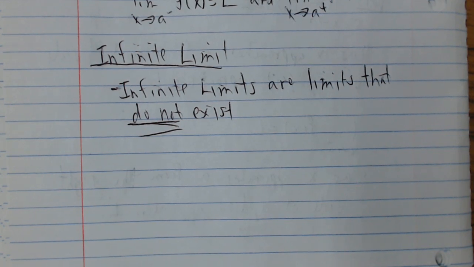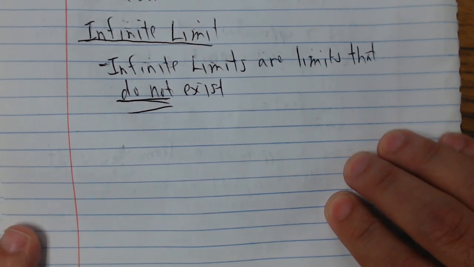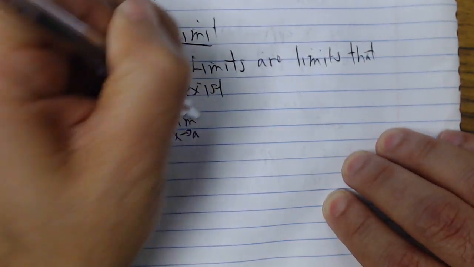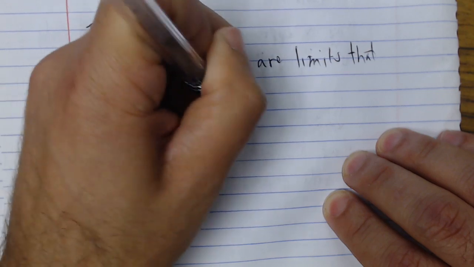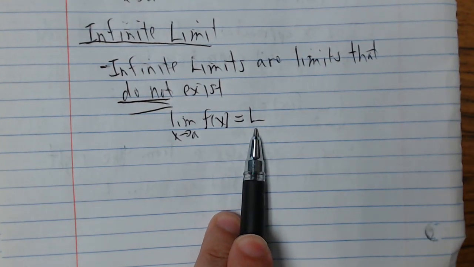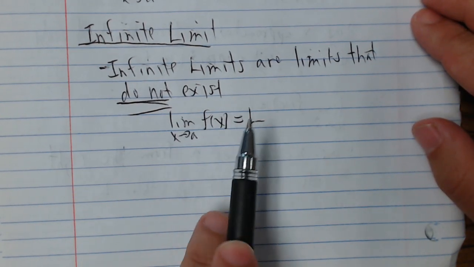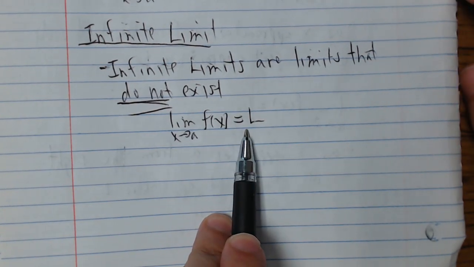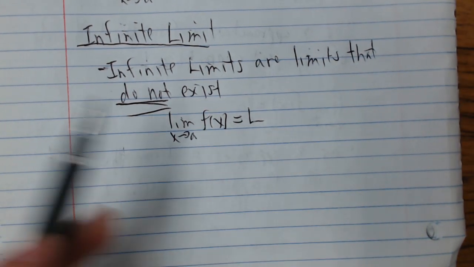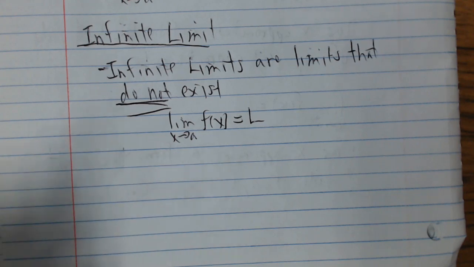Because if we go back to the definition of a limit, what is it that we said? If a limit exists, the limit as x approaches a of f of x is equal to L, right? So L is actually a number. If you tell me that the limit exists and it's infinity, then my question to you would be, what number is infinity? It's not a number. We can't really assign a number to it.